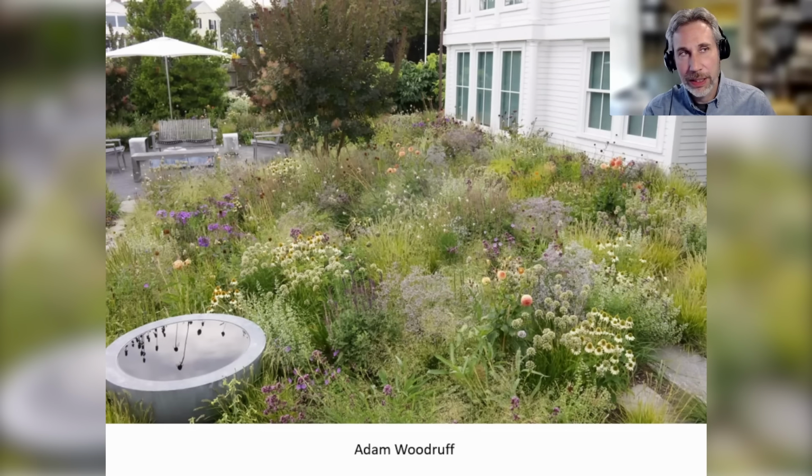Here's an overhead view here. You can see the massing drifting. You can see how the plants are self-organizing.